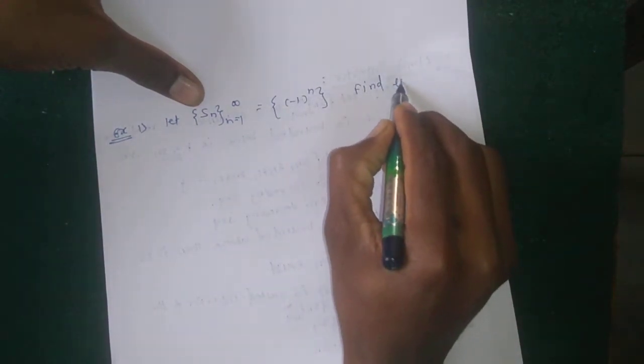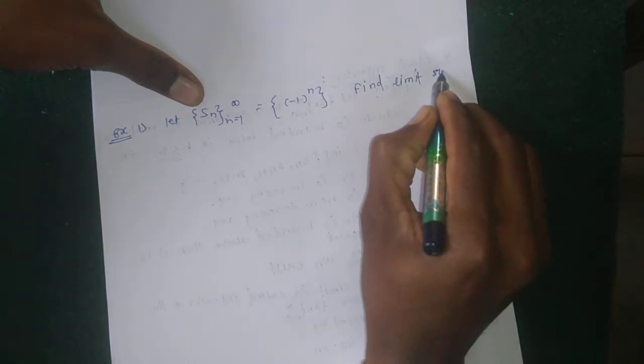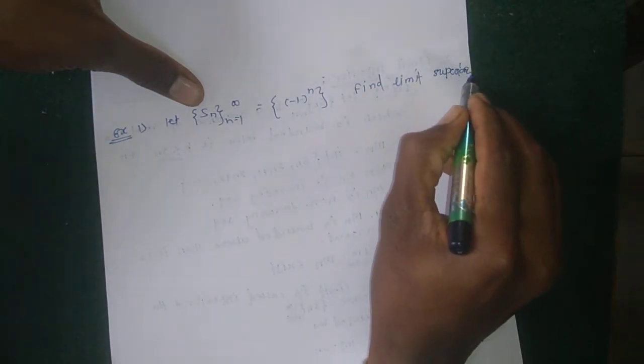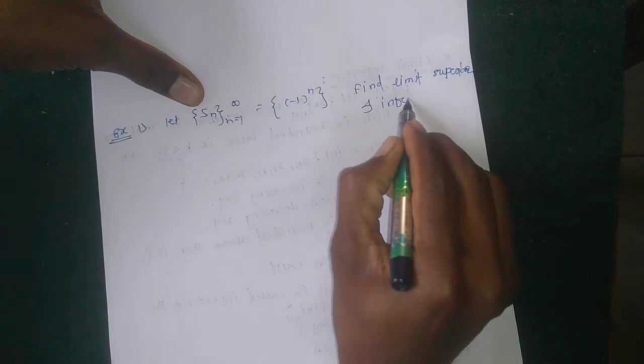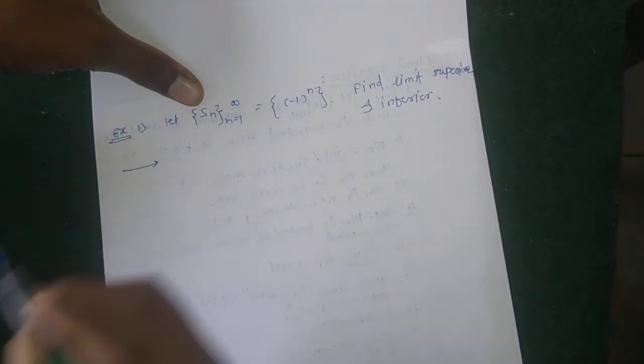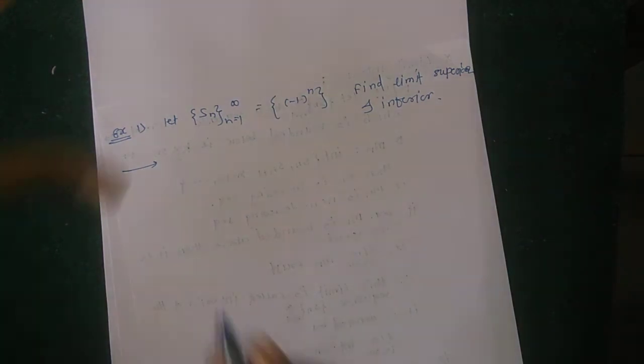Find the limit superior and inferior. Okay, so how to find the limit superior and inferior? But before, what is meant by limit superior?